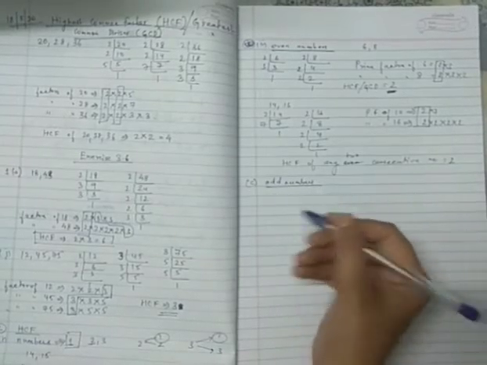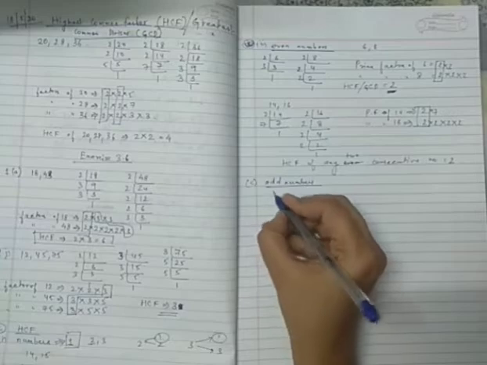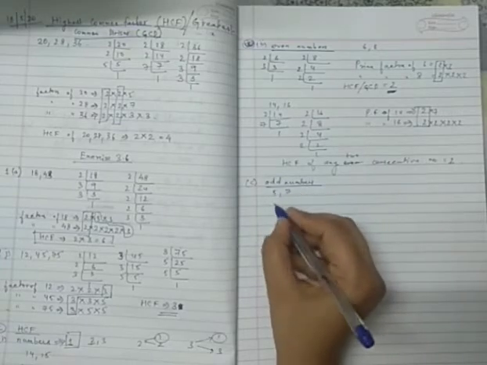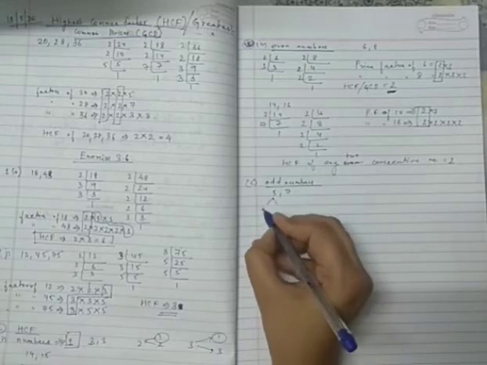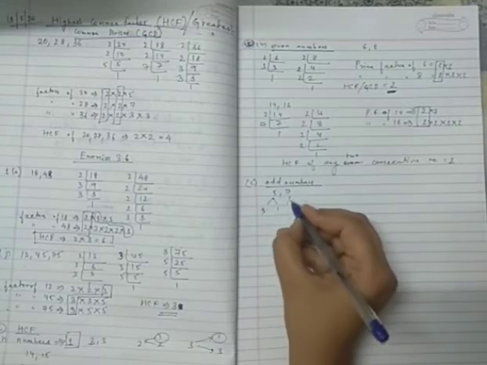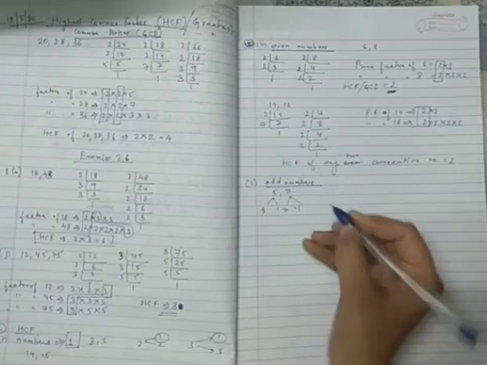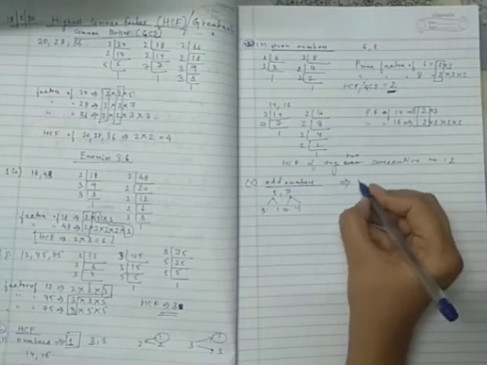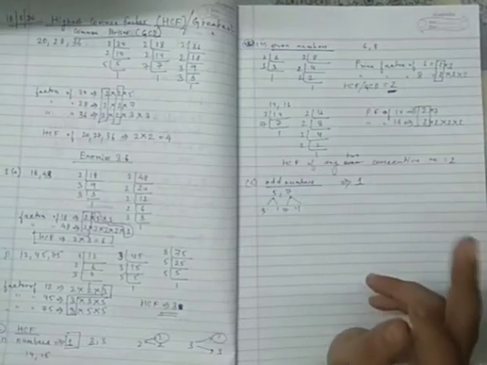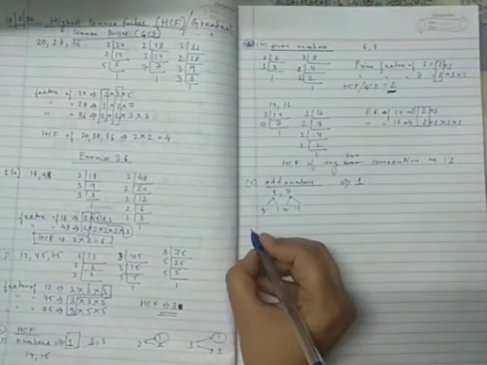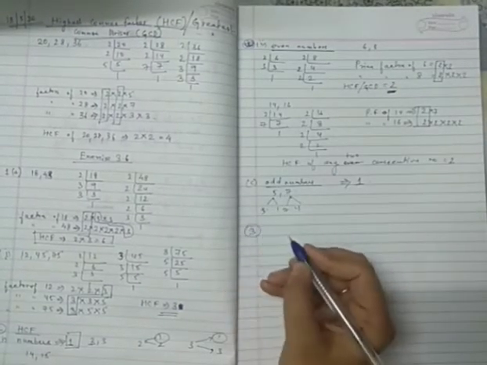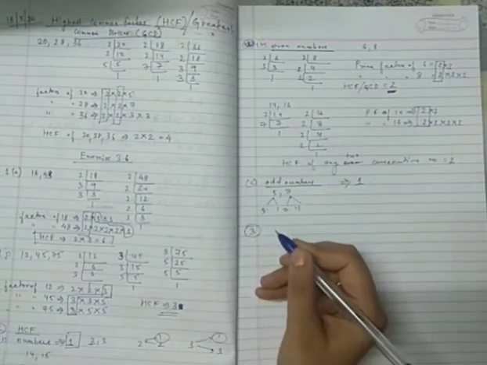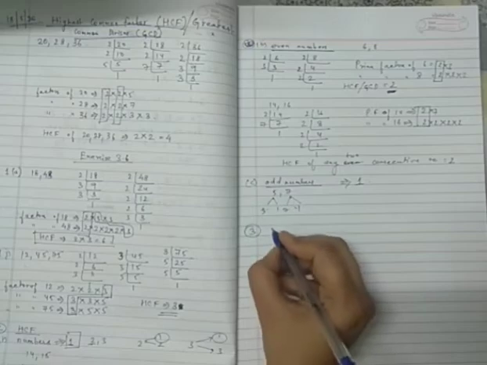You should do this with an example. I will give you an example, 5 and 7. There is nothing common between 5 and 7, but 5 can be written as 5 into 1 and 7 can be written as 7 into 1. So HCF of two consecutive odd numbers is always 1. Now coming to question number 3. Question number 3 is the HCF of co-prime numbers 4 and 15.